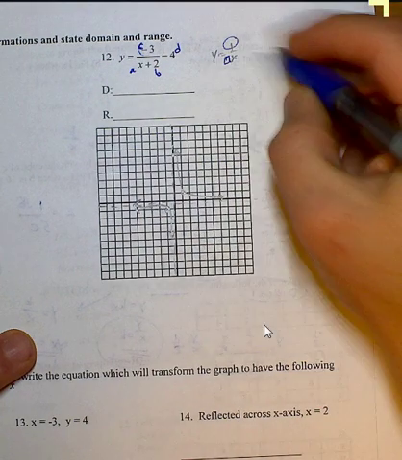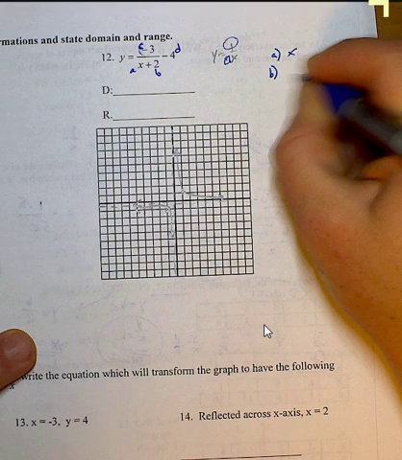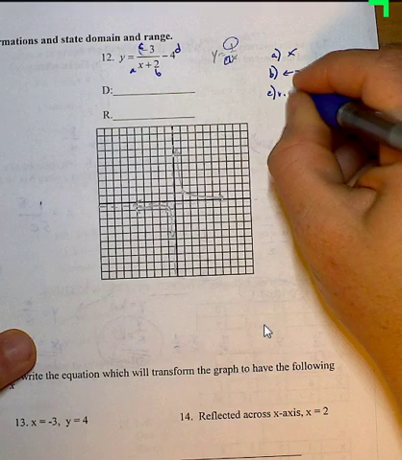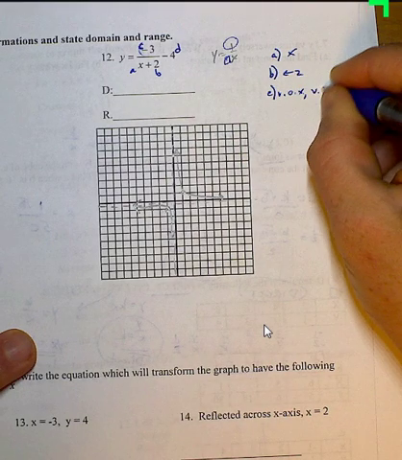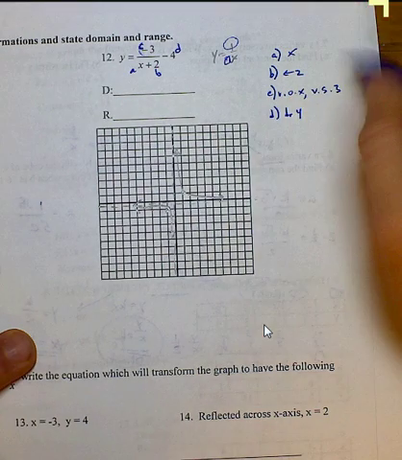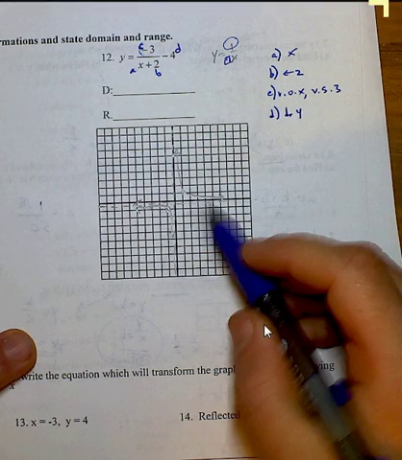So I have no A transformations. My B is going left 2. C has a reflection over x, and it has a vertical stretch of 3. And D is down 4. So I'm just going to take this parent function and do those transformations.